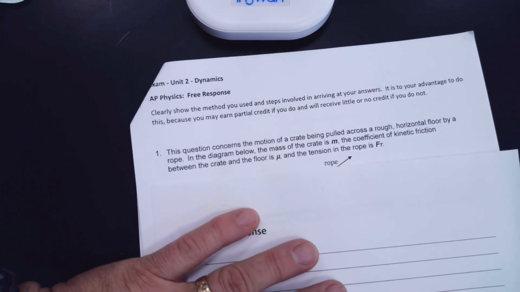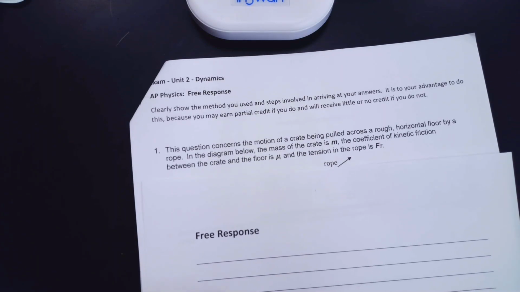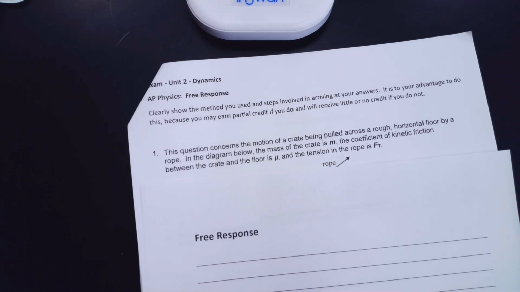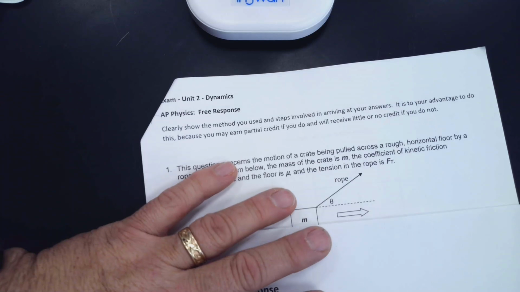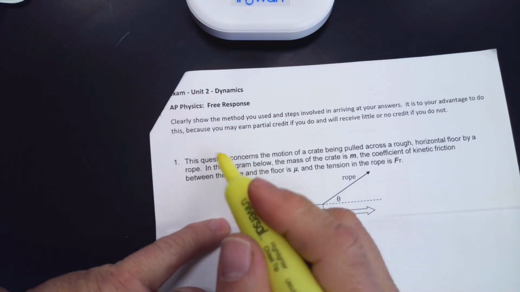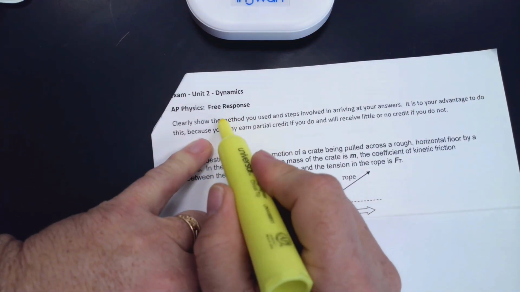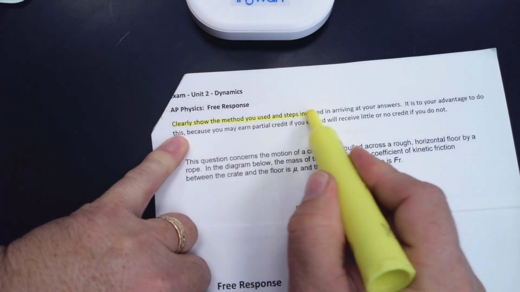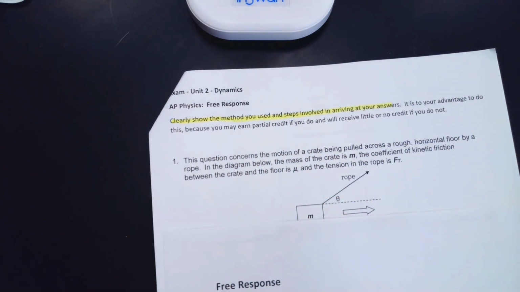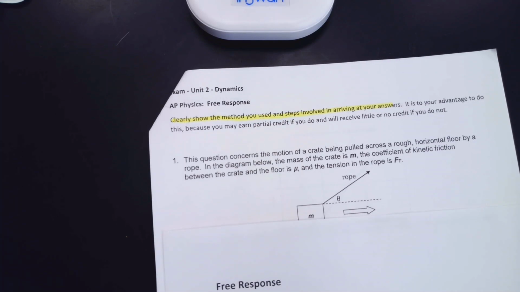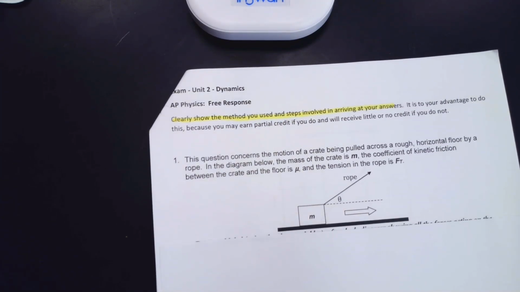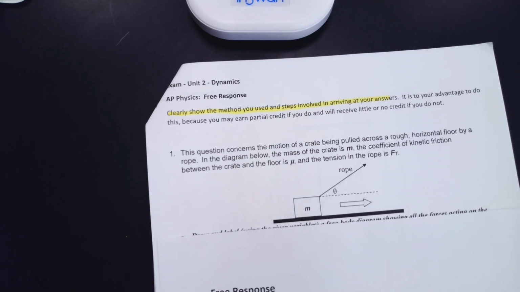All right, this is our second exam, Unit 2 Dynamics. And a couple of things on question number 1. When I look through it quick, I look at the main instructions, and I'm going to notice: clearly show the methods and steps involved in arriving at your answers. We're going to see that we skipped some of those things later on in the exam, so I just wanted to highlight that.